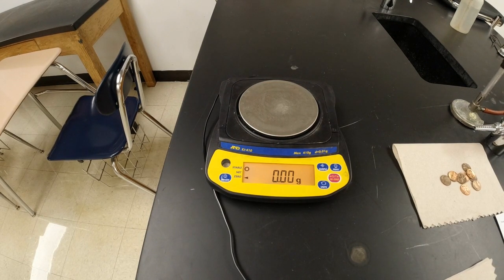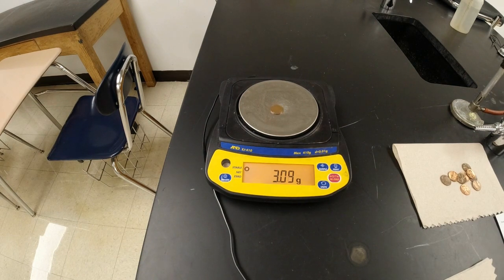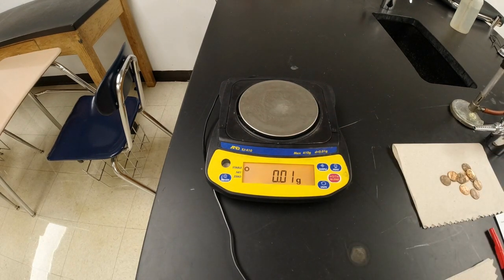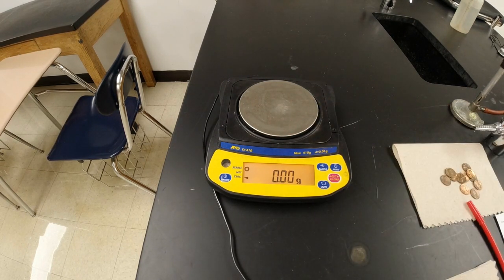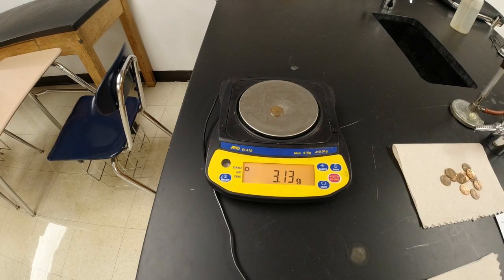And the next one, 1977, 3.08. Next penny is 1975, 3.09. 1971, 3.13.